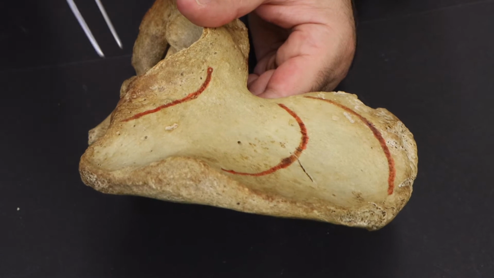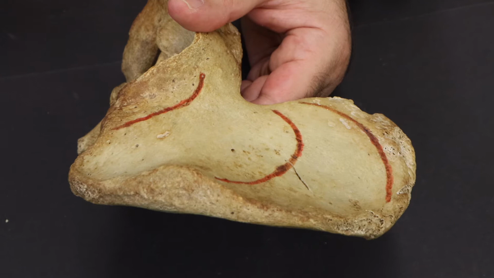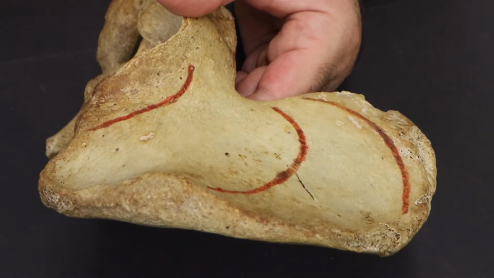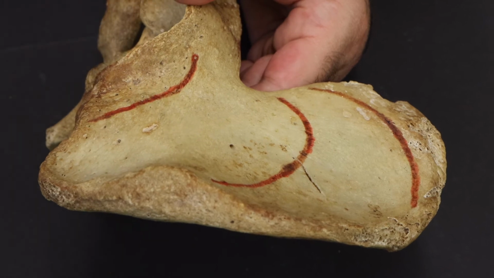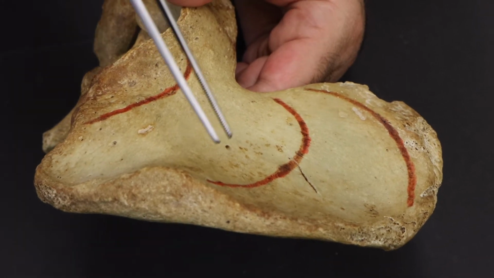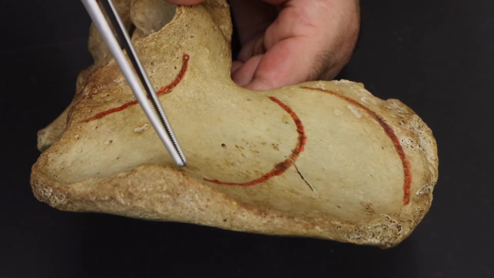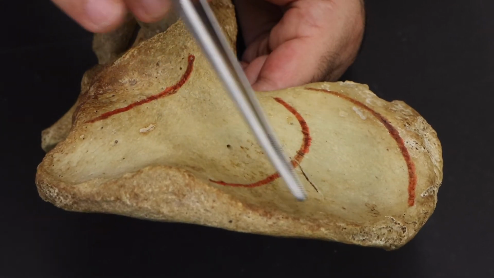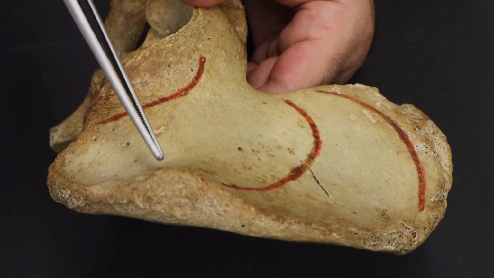This is the place for origin of the gluteus medius muscle, this iliac tubercle or Valdier tubercle, which is a continuation of the outer lip, and it's on the outer surface.